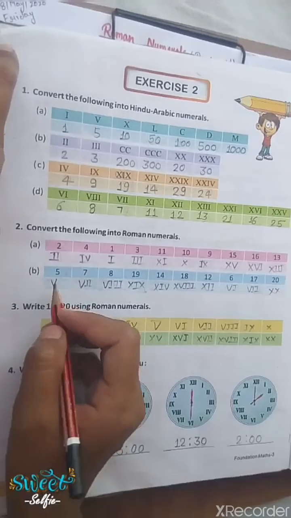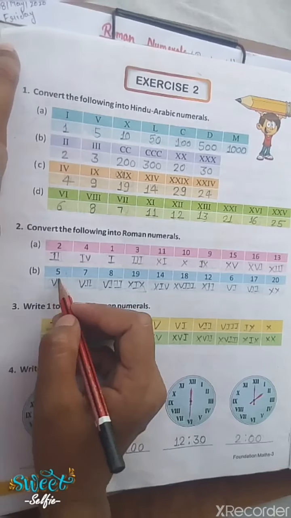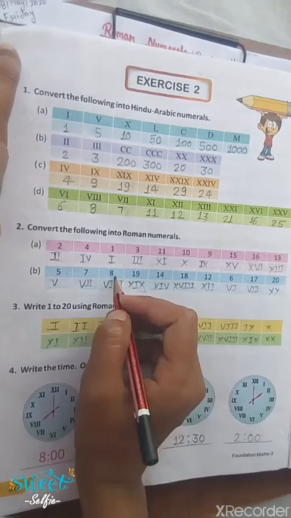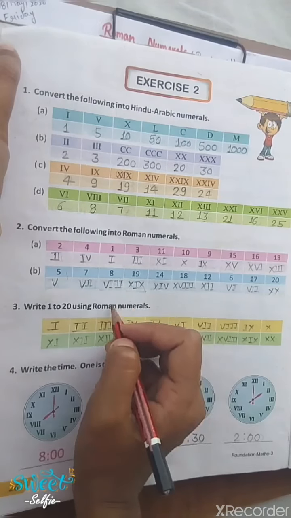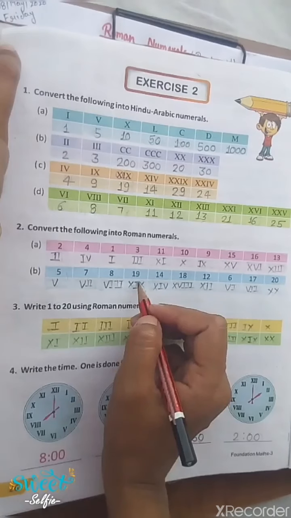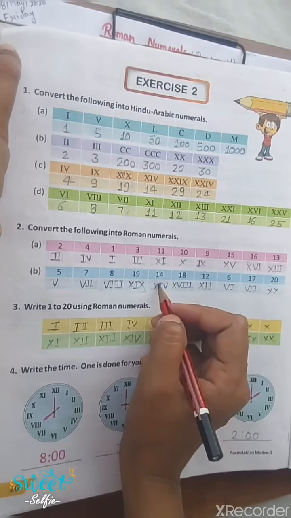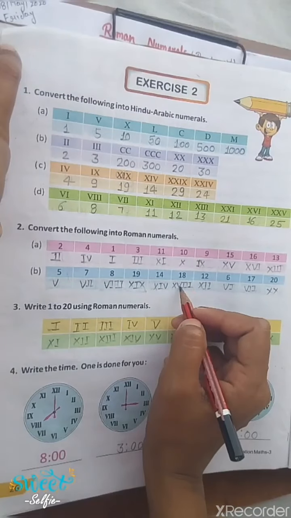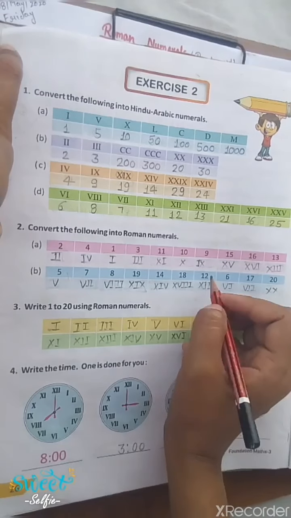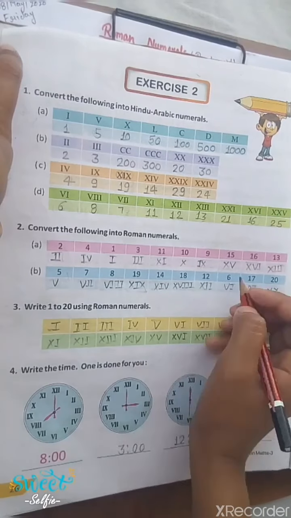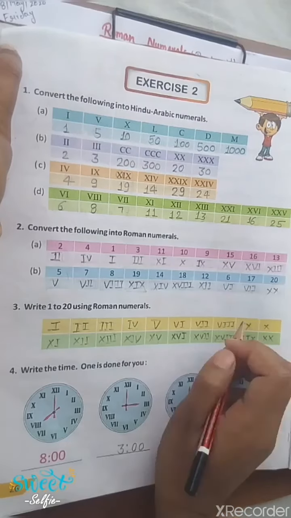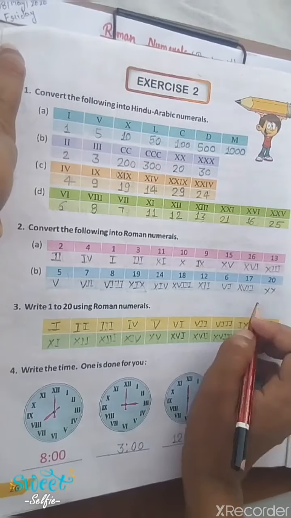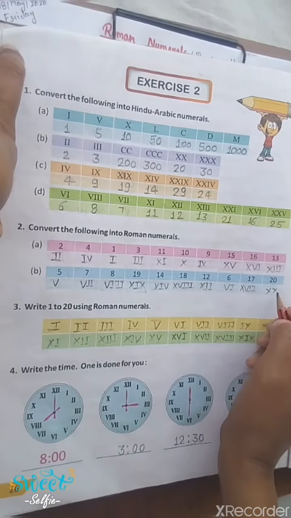And B. For 5, so V. And next, 7, V, I. Okay. And for 8, V, I. Next, for 19, X, I, X. Okay. For 14, X, I, V. And next, for 18, we will write X, V, I. For 12, X and double I. For 6, V and I. For 17, X, V, I. Okay. For 20, X. Okay. Clear?